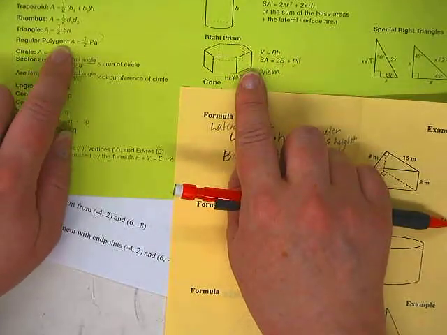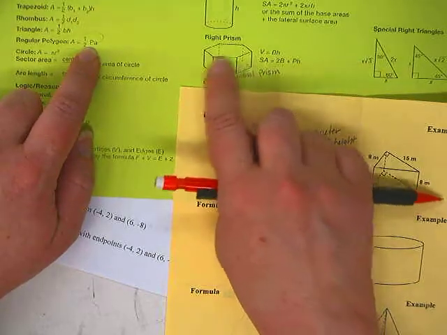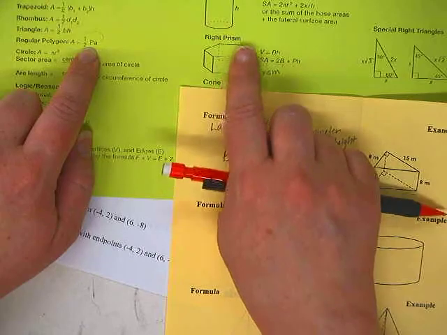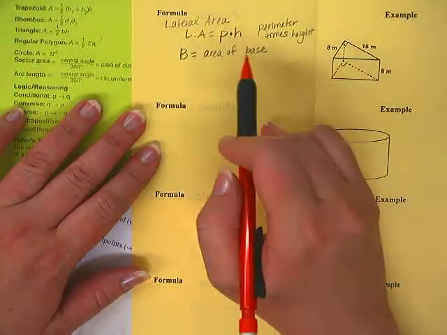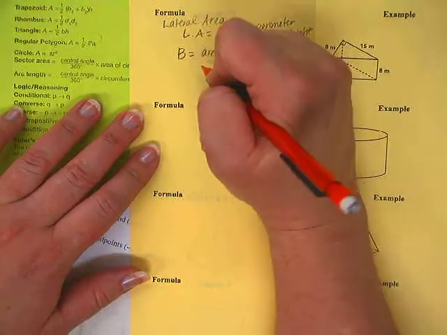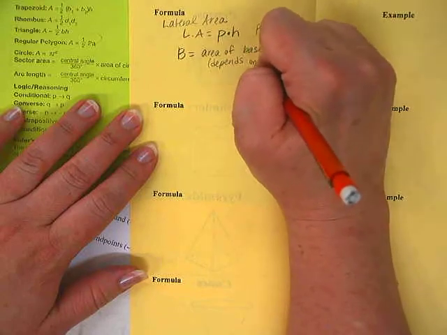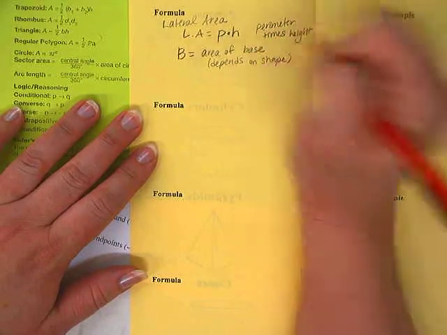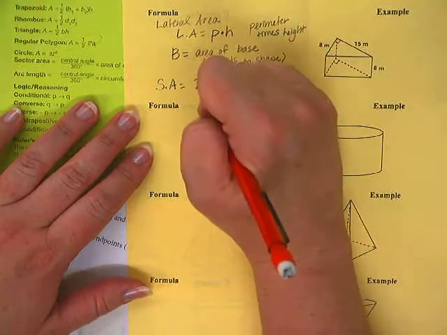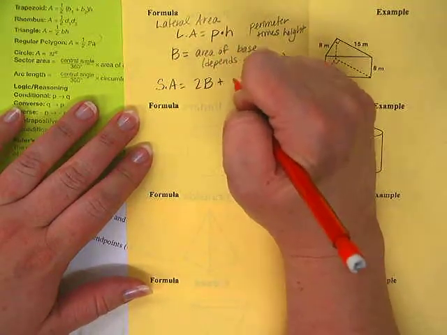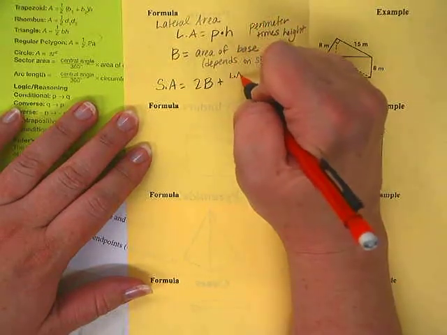We have another formula right here that we've learned, the formula of a regular polygon. So if you knew that information about your hexagon, you could find the area of the hexagon to find the area of the entire prism. Okay, so the area of the base depends on what shape it is. So if you want to write that, you can. Depends on shape. Okay, so then surface area, we take the two bases and we add the lateral area.